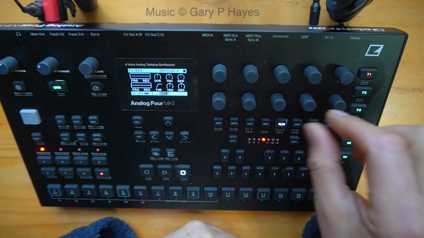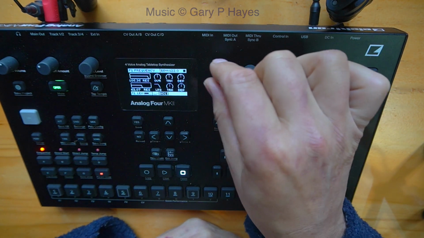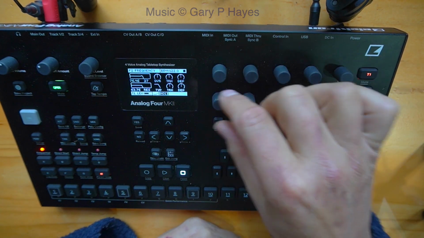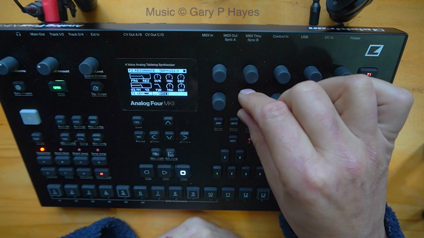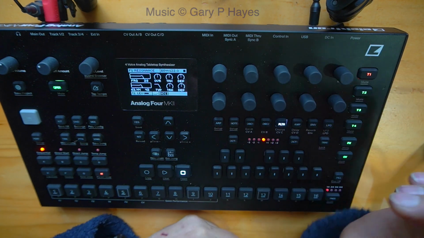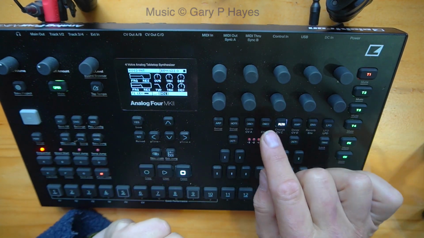I'll filter this again into low pass mode just so we haven't got that harshness. So that's a random on and off.